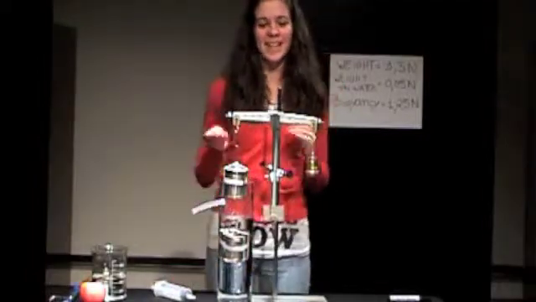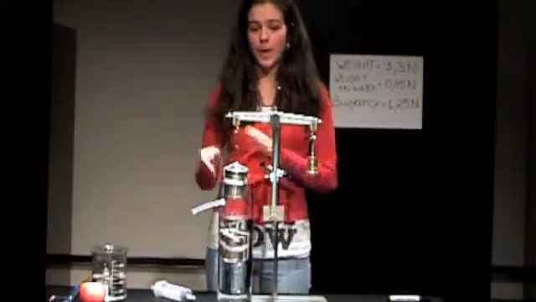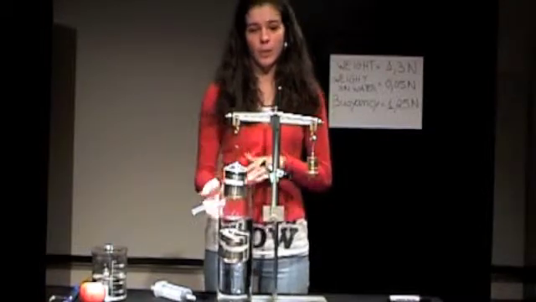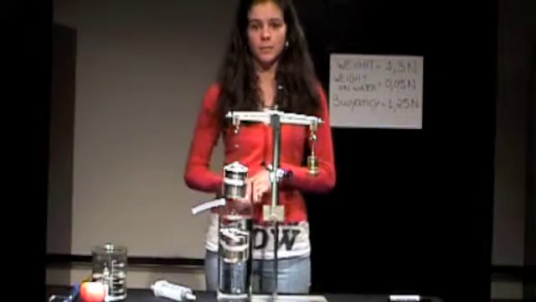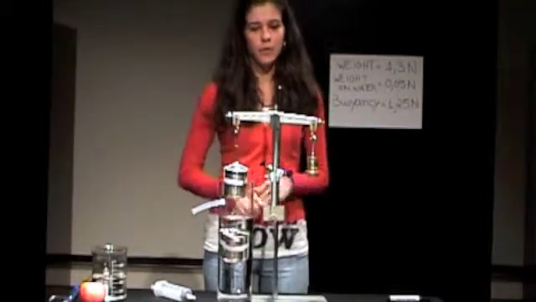Now the sides are again equilibrated. I have to add here the value of the weight of the water that was displaced. This is the buoyancy. I have already finished.